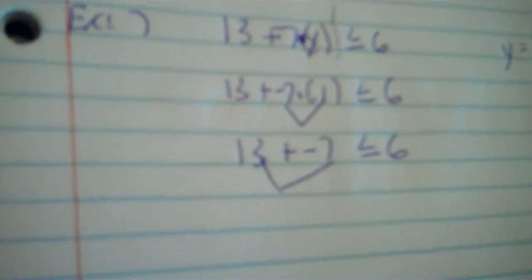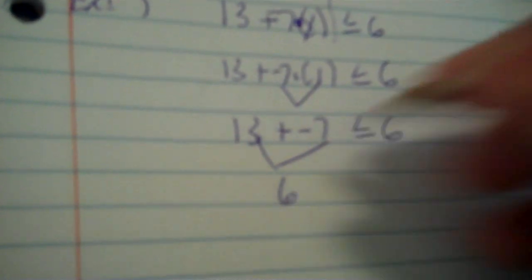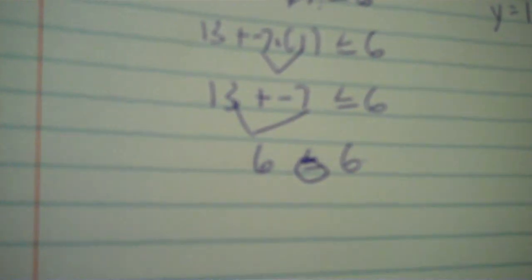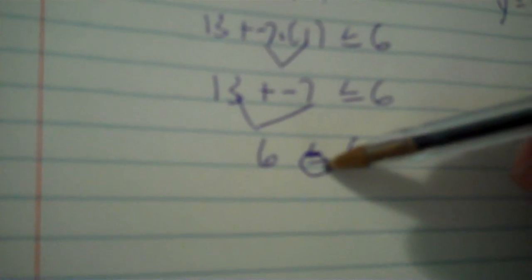Okay, then I add. 13 plus negative 7 is 6, less than or equal to 6. Now there's no higher value here. They're equal values. So to determine whether it's yes or no, you see if that line's there, less than or equal to. Yeah, the line is there. So since the line's there, we write yes. Had that line not been there and it would have just been less than, I'd be writing no. Okay, example 8.